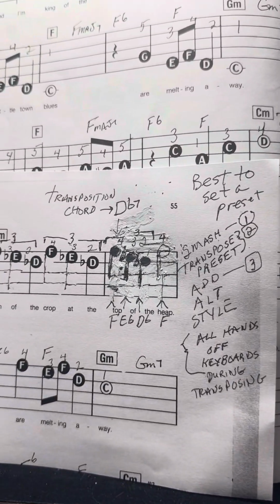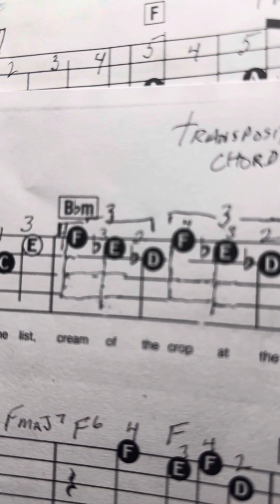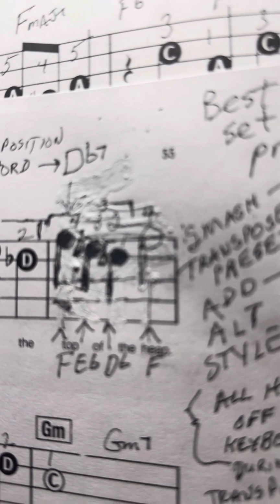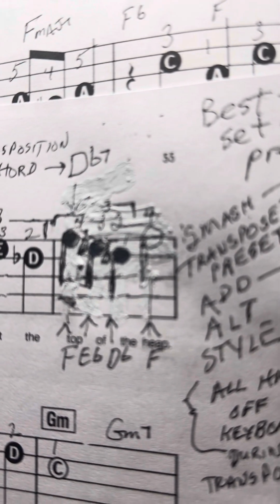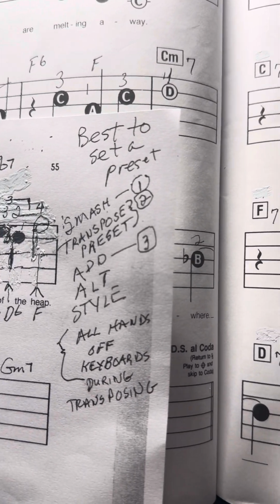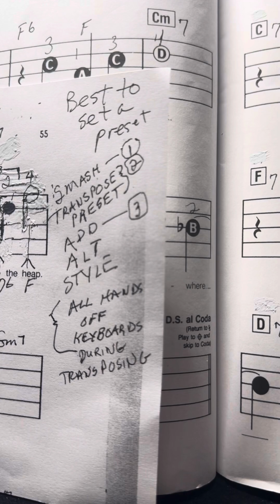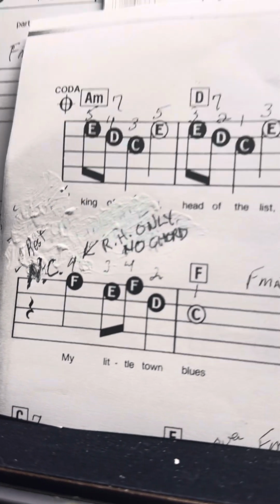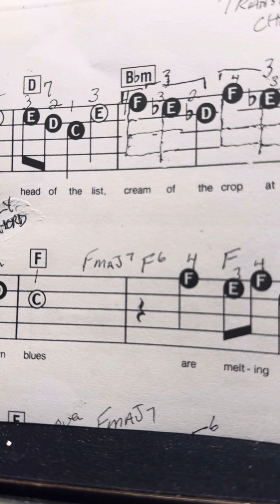Yeah, and when you do transpose, you see when you get to the B flat minor, da da da da da da, and it's a D flat 7th chord, da da da da, D flat 7th chord, and smash, hit the transpose preset, and then no chord on that first rest there, da da da da, and right there, there's no left hand yet. Left hand doesn't come in till there, so it's just the melody.